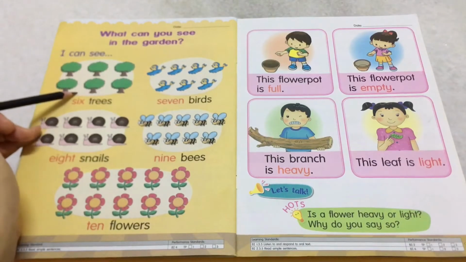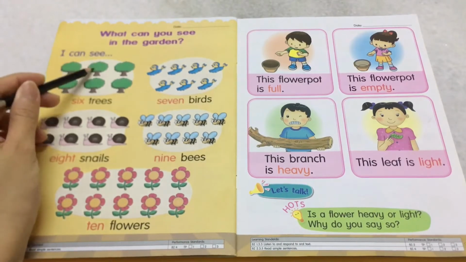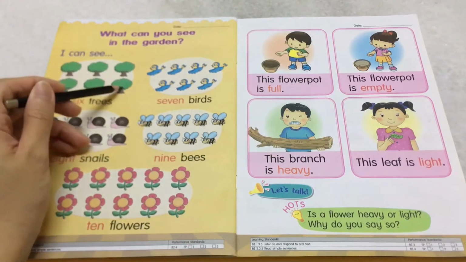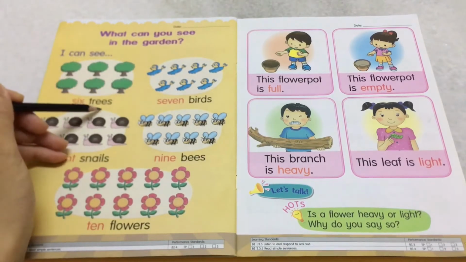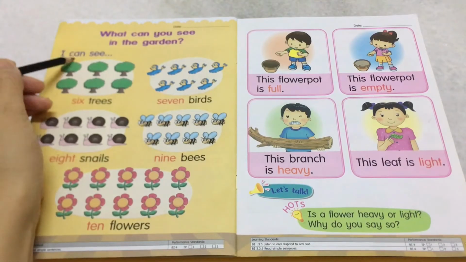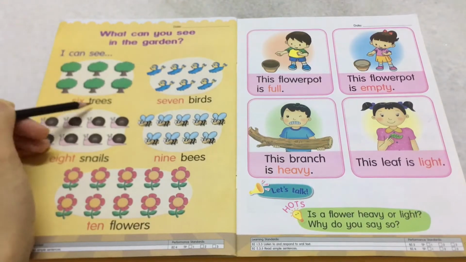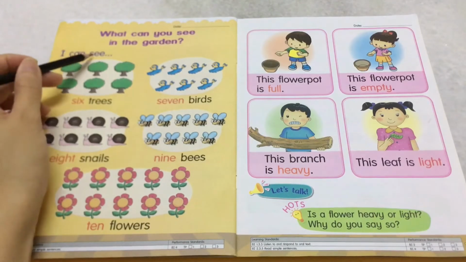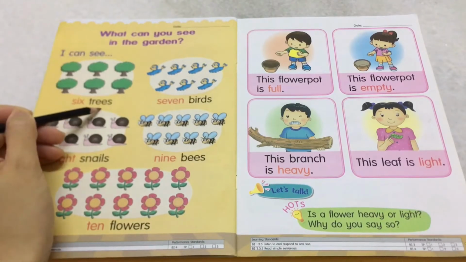What is this? This is trees. How many trees are there? There are 1, 2, 3, 4, 5, 6. So there are 6 trees. So how do you answer? You should say, I can see 6 trees.